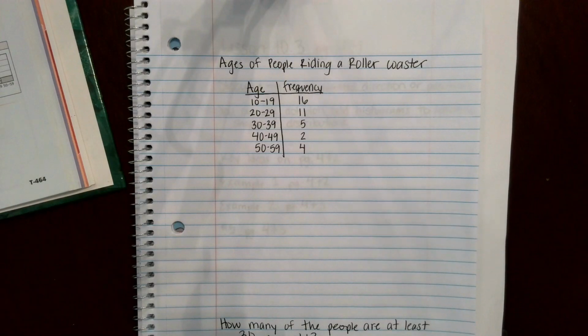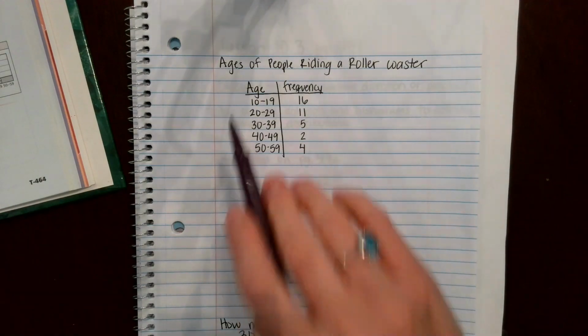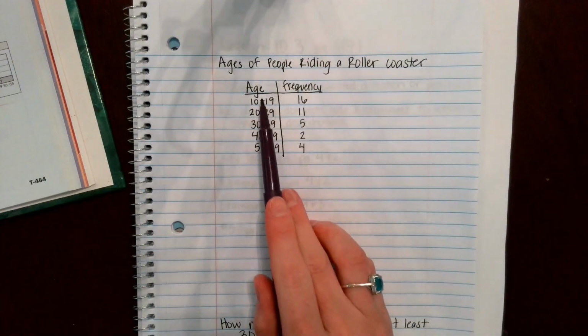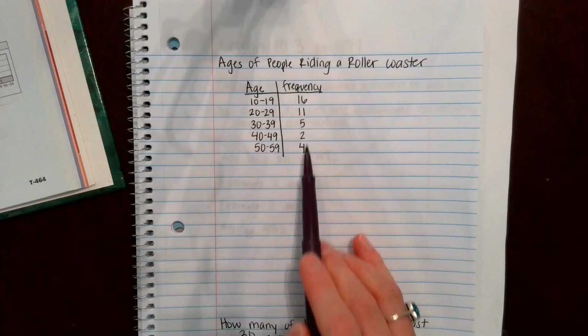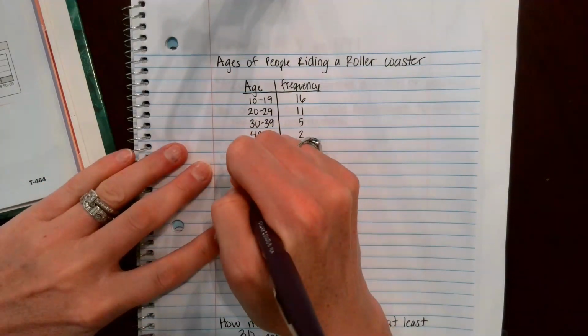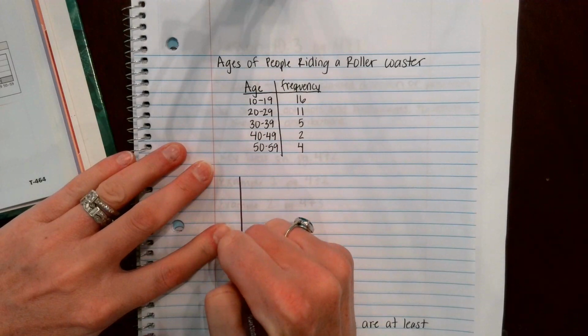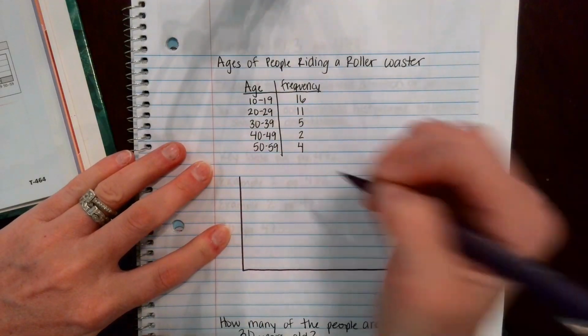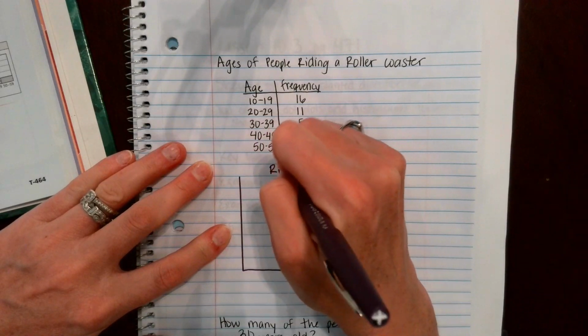Okay, let's do another example. Why don't you go ahead and try and do this example, and then we can check together. So it's ages of people riding a roller coaster. Here's the age, and here's the frequency. So go ahead and pause the video, make your histogram, and then come back and check. Okay, so to make your histogram here, make sure you have a title, riding a roller coaster.